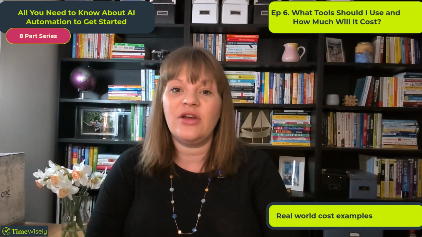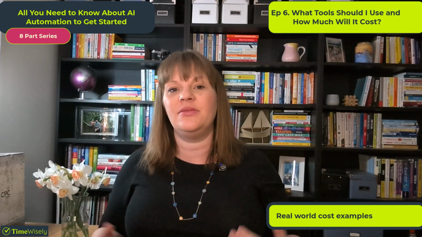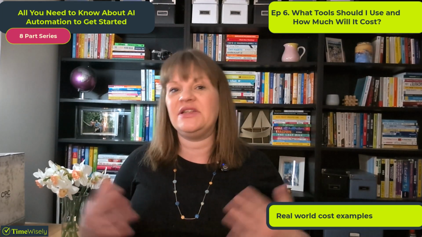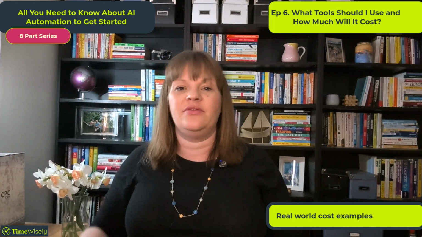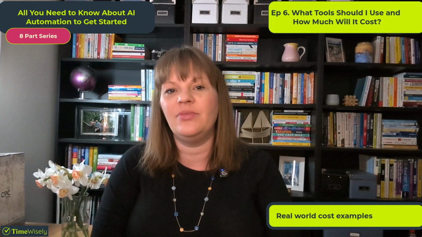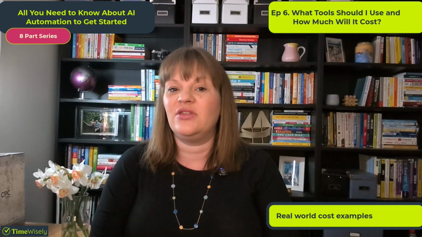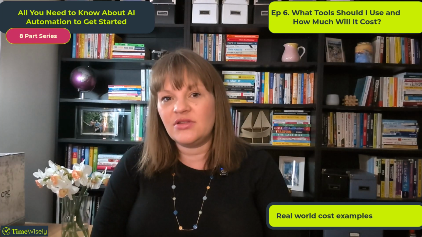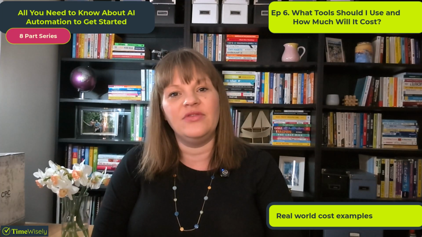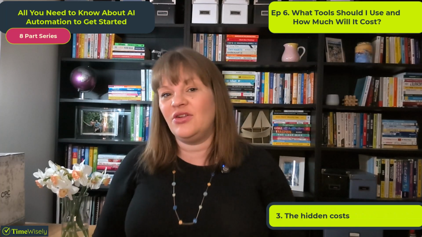summarizing or email drafting. And then a more complex automation, let's say a custom AI-driven sales assistant, could range from $50 to $300 plus, depending on the complexity, the AI usage, and specialized integrations. Complexity drives costs, but value often greatly outweighs the expenses. And then finally, the hidden costs to watch out for.